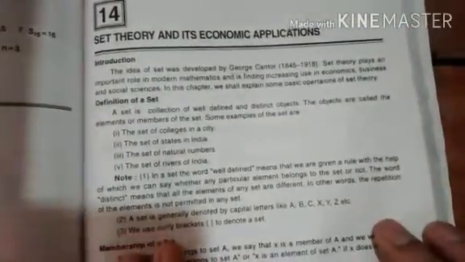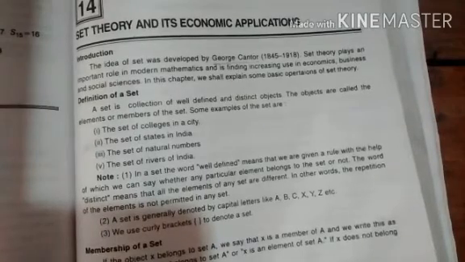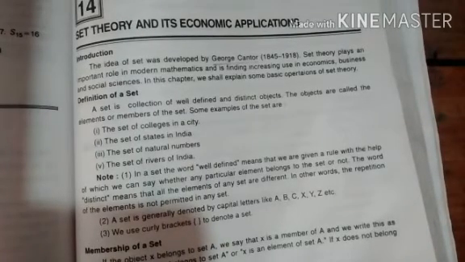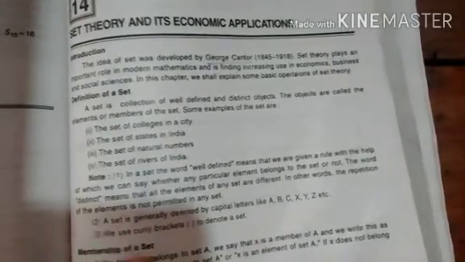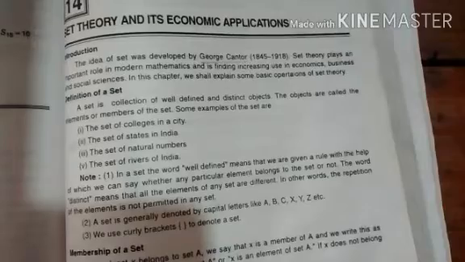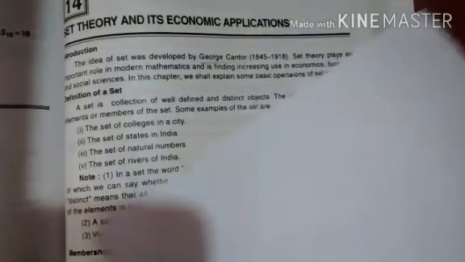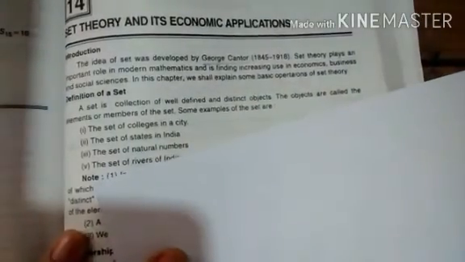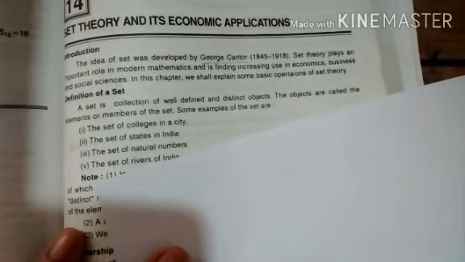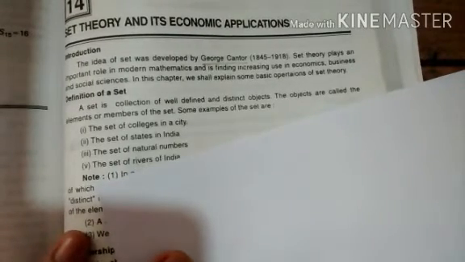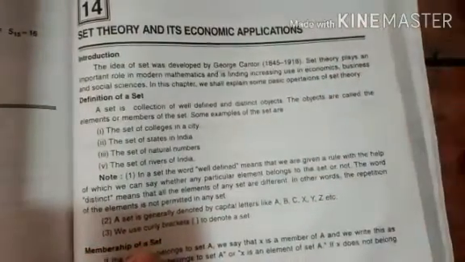All right, so let's deal with set theory and its application in economics. So, set. I think we have all heard the word set in our day-to-day life as well, so it would not be too hard for us to understand this one. For that matter, set is also one of the most basic mathematical operations because it deals with collection of data and all that.